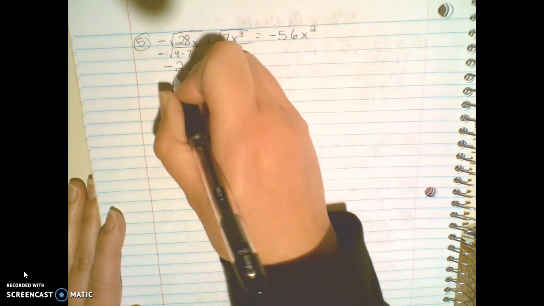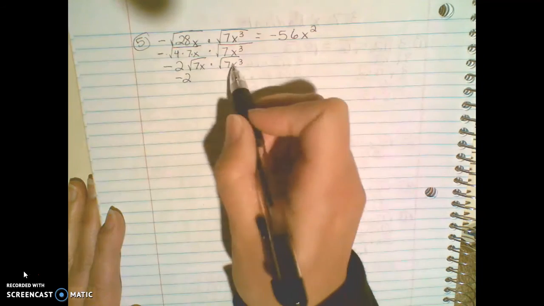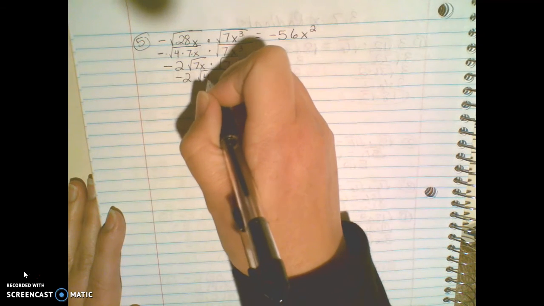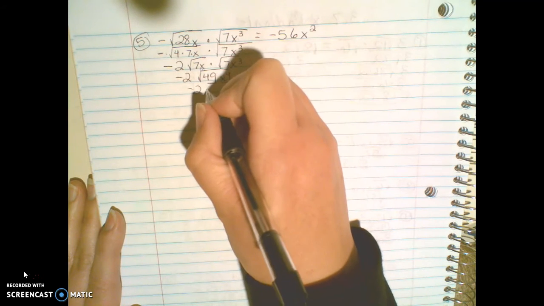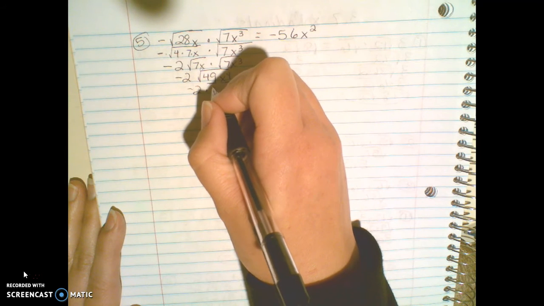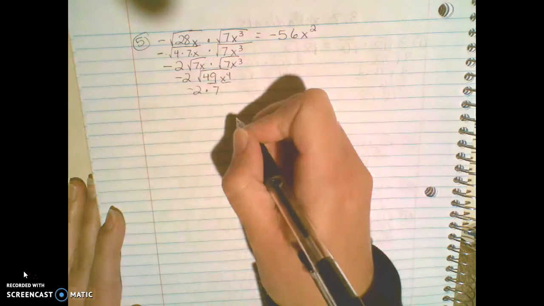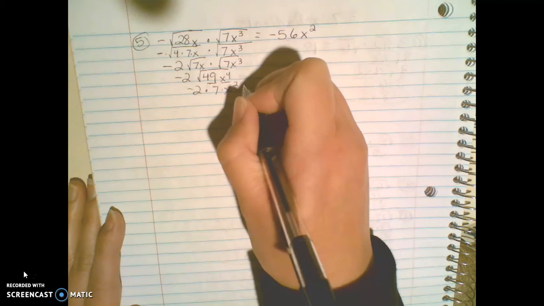Square root of 4 is 2. Square root of 7x times 7x to the third. And then I'm going to multiply those. So 7 times 7 is 49. X times x to the third is x to the fourth. And then everything in here is a perfect square. So negative 2 times square root of 49 is 7. And the square root of x to the fourth is x squared.